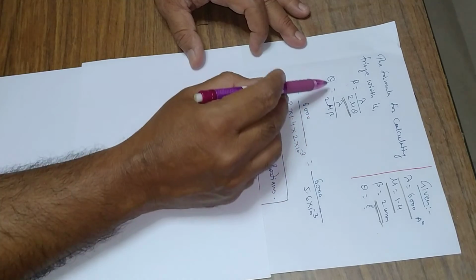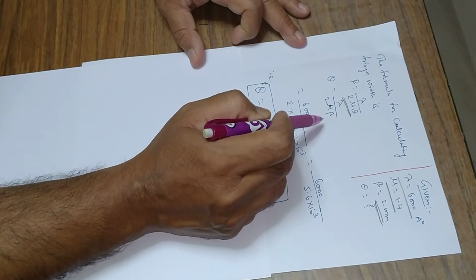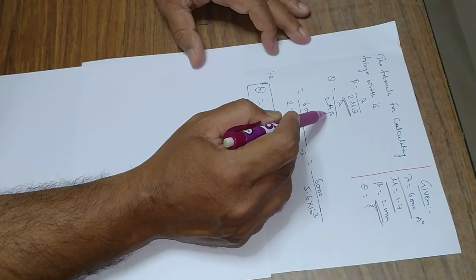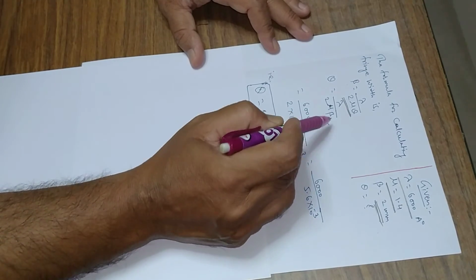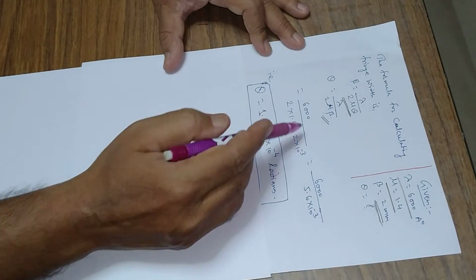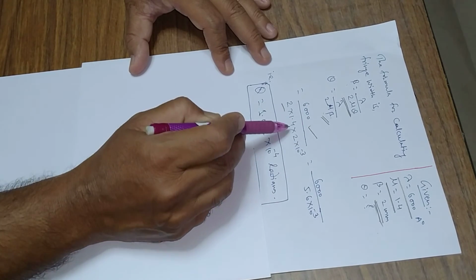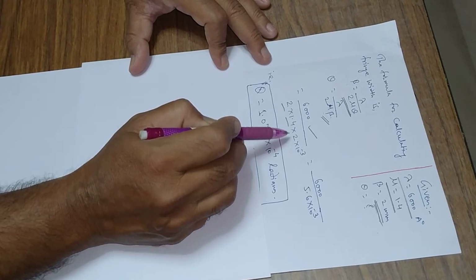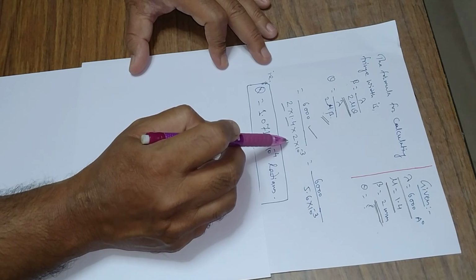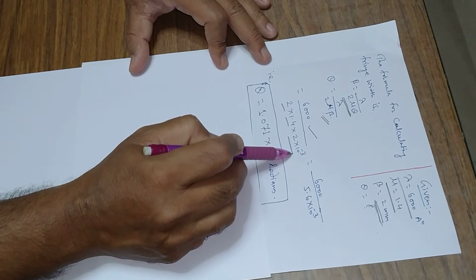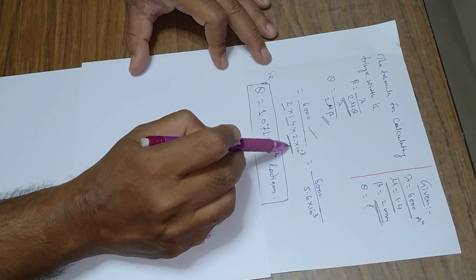Therefore for calculating theta, theta equals lambda by 2 mu beta, and by putting these values, lambda is 6000, 2 into 1.4 refractive index, then 2 into 10 raised to minus 3 meter.